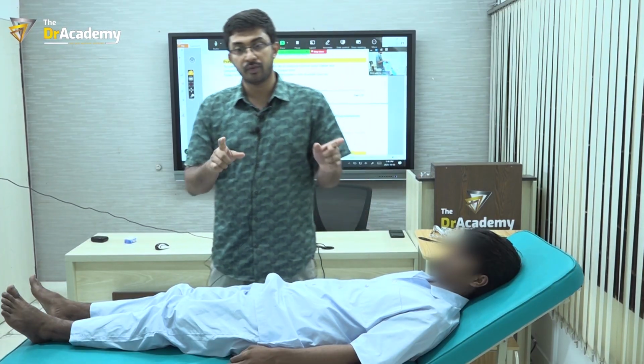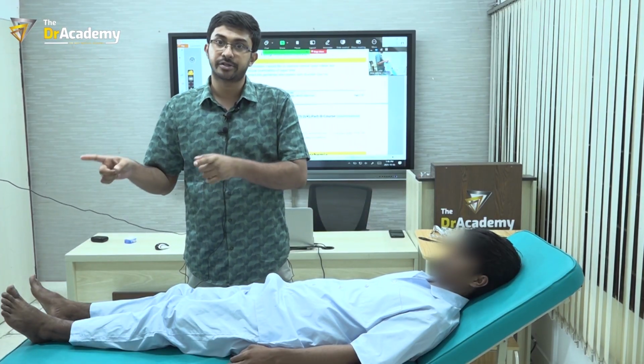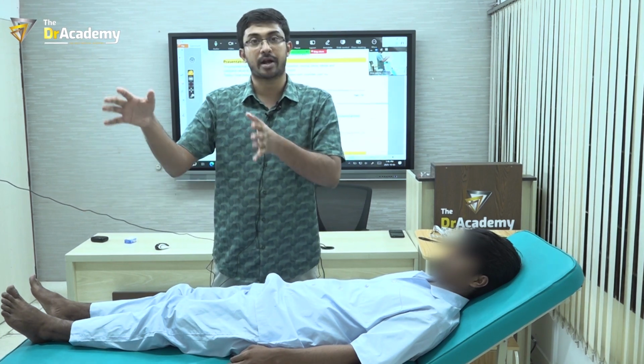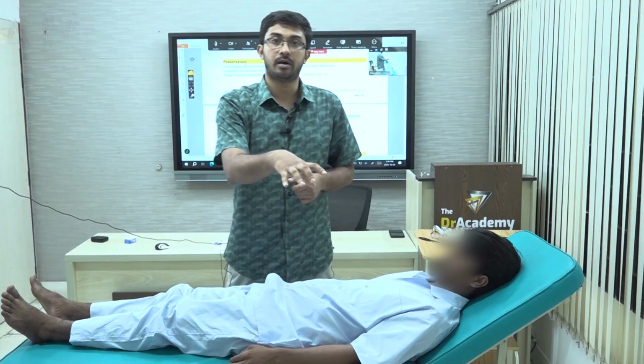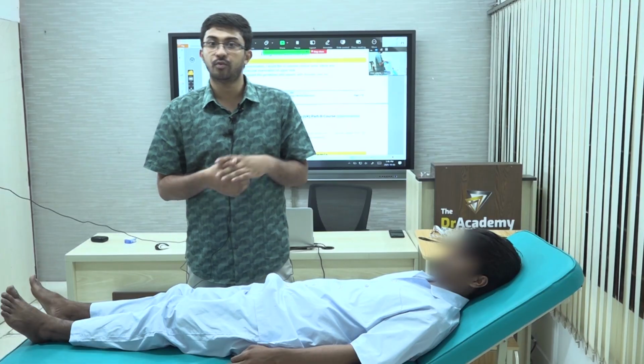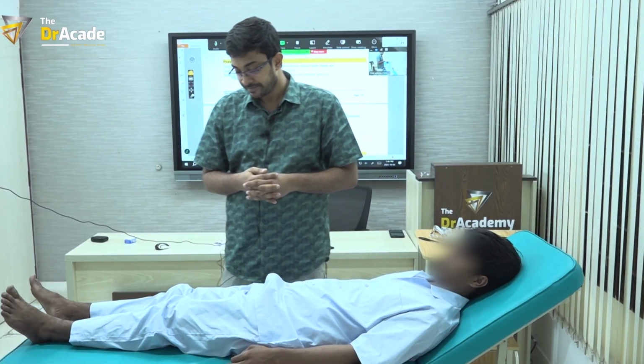So knee examination will start with the gait: walking a few steps normally, then turn around, then walking over the heels, and then over the toe tips, whichever you prefer to do first.